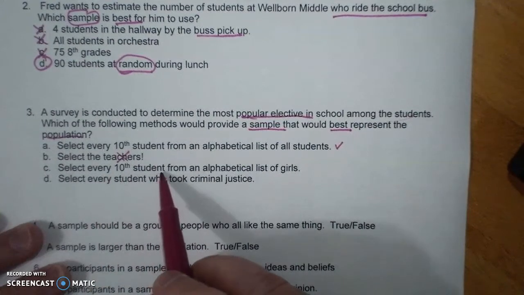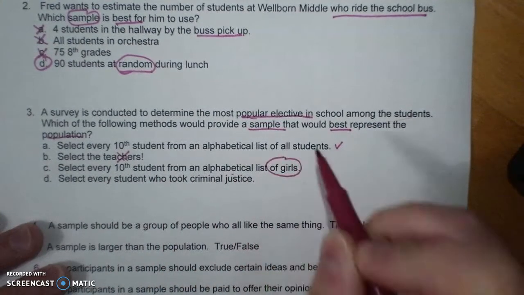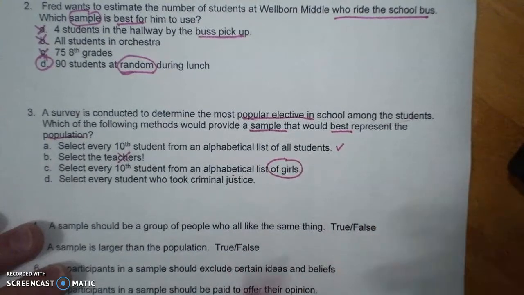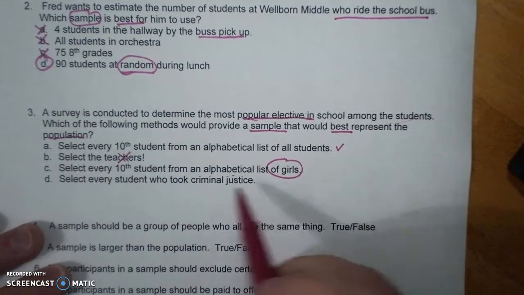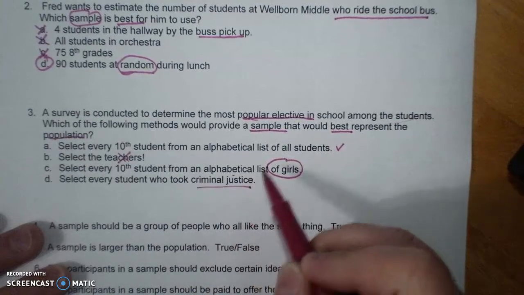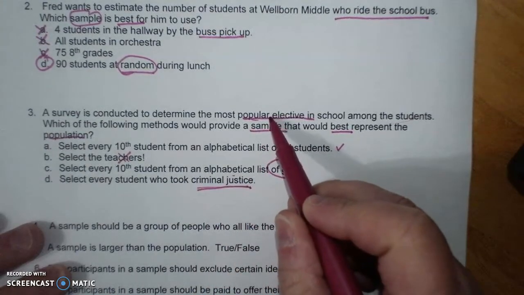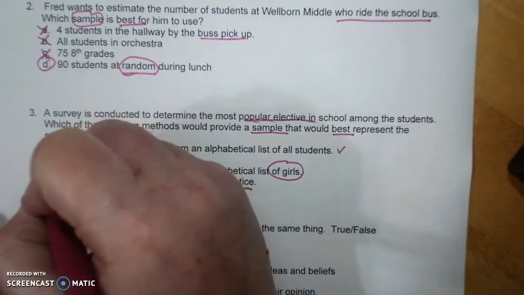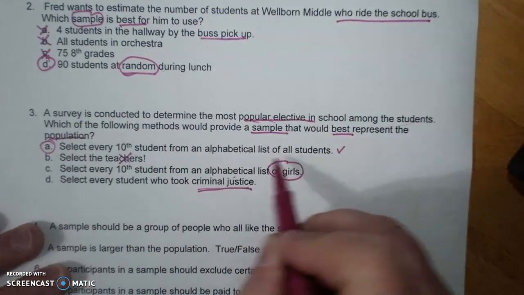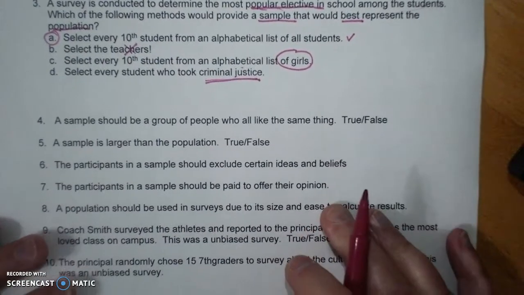Every 10th student from an alphabetical list of girls. Of girls, we just knocked out the boys, and that doesn't mean everybody's included. Every student who took criminal justice. Well, if they took it, they probably liked it, and they would vote for it as popular. So, we're going to do every 10th student. That's pretty random of who it is.